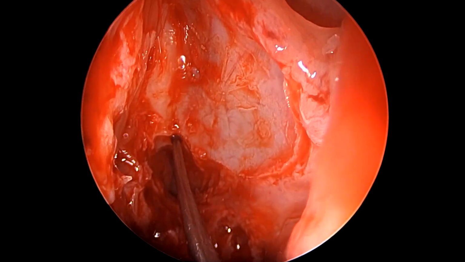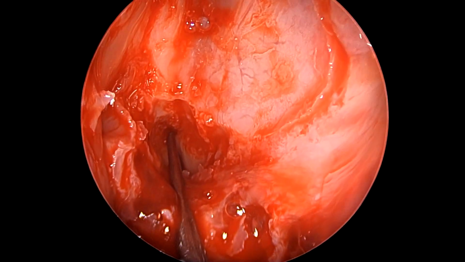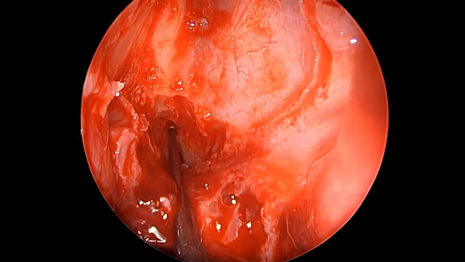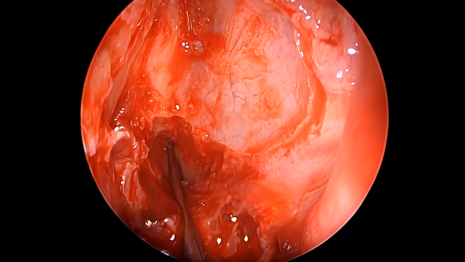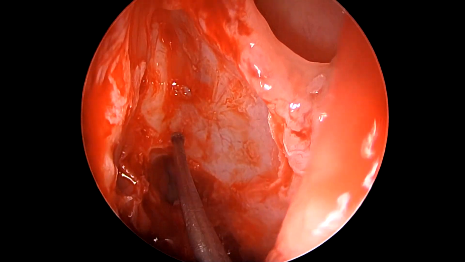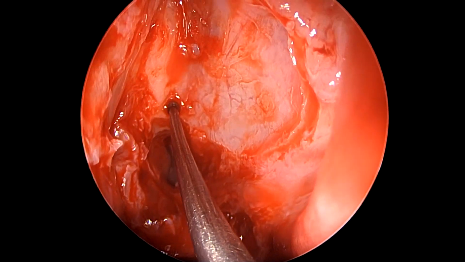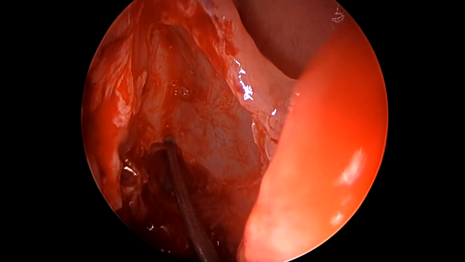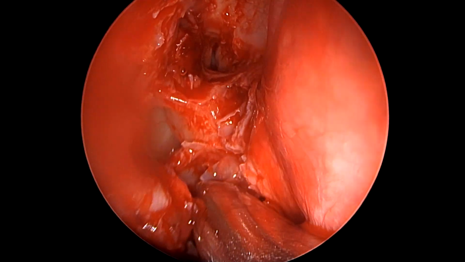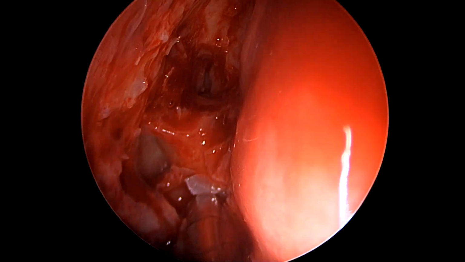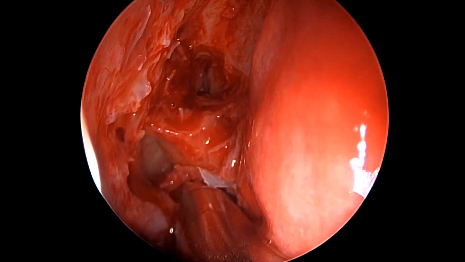We are working inside, under the axilla of the middle turbinate. And this, where the beak is going, is not actually the frontal sinus, though it might look like it. It's still a type 3 cell. It's not a suprabullar cell, this is a type 3 cell. So we still need to move anteriorly to be able to work our way inside the frontal sinus.